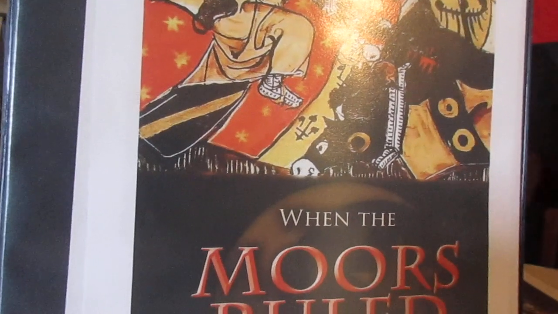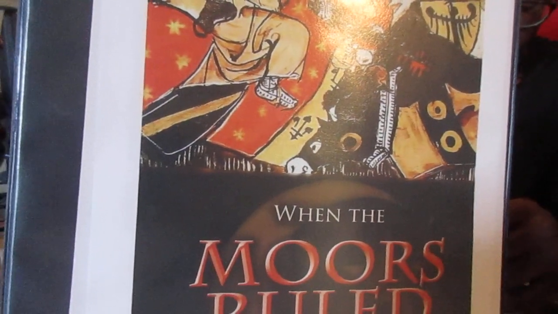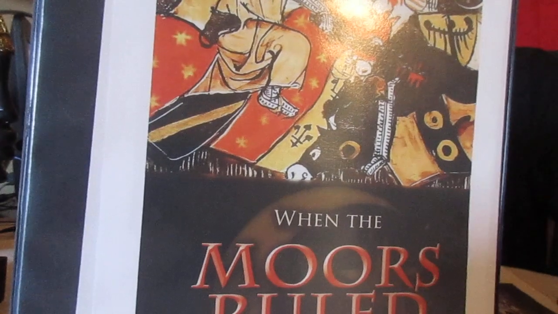Here's another portrait of a Moor chieftain, Philadelphia Art Museum.